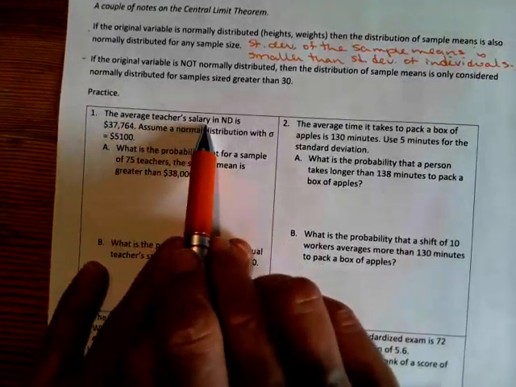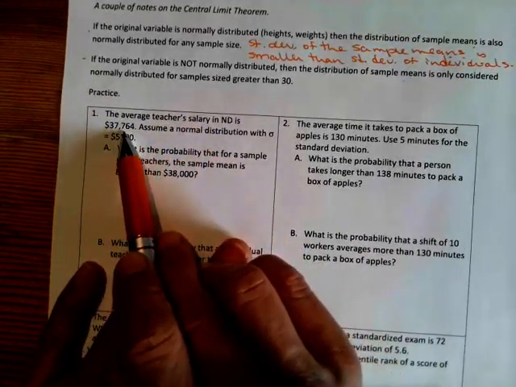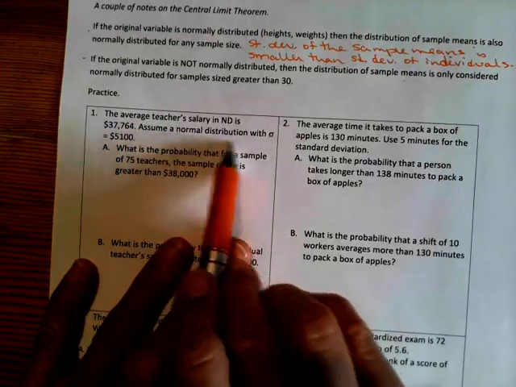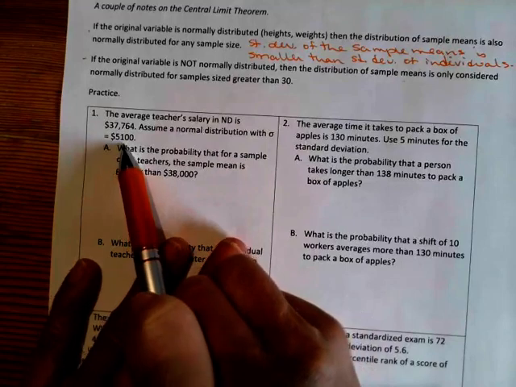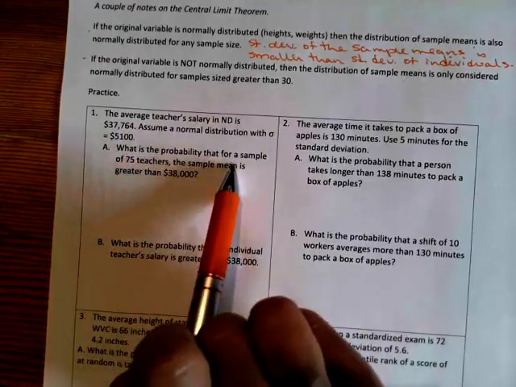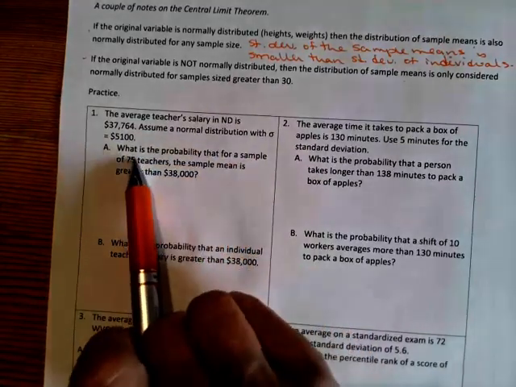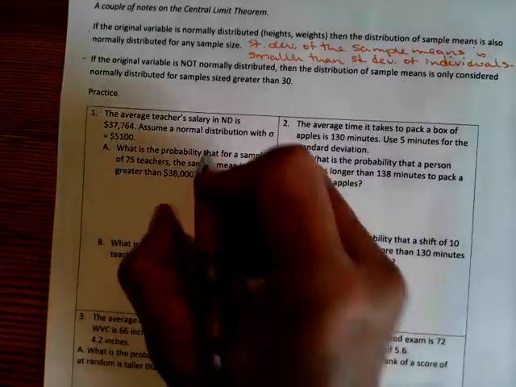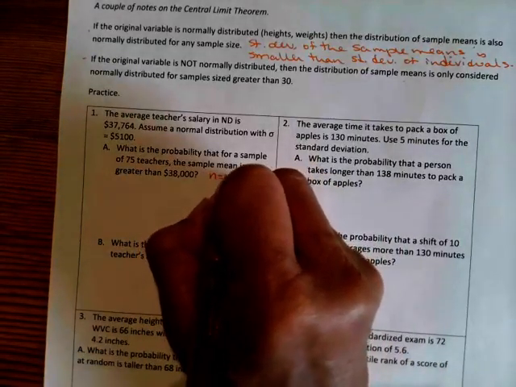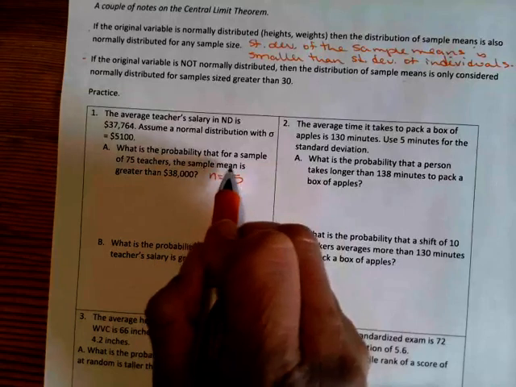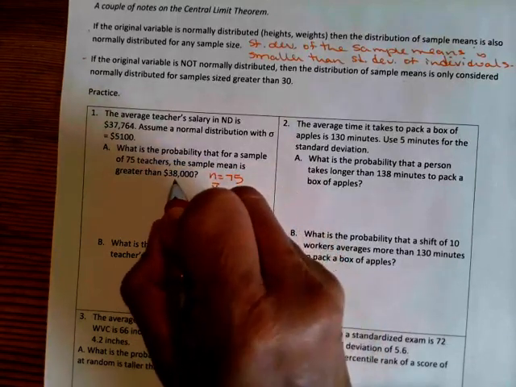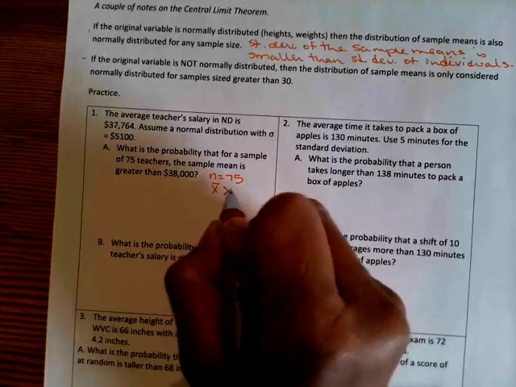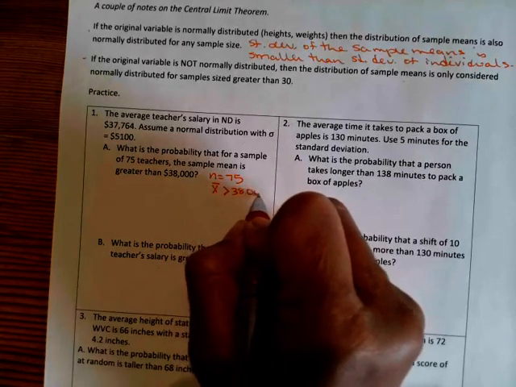The average teacher salary in North Dakota is $37,764. Assume a normal distribution with sigma equal to $5,100. So what is the probability that for a sample of 75 teachers, the sample mean, that's X bar, is greater than 38,000?